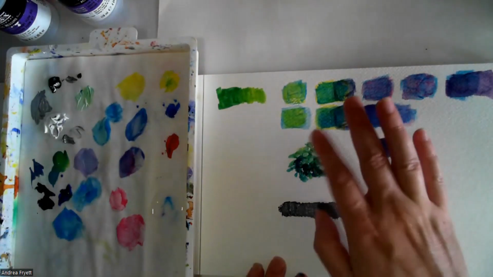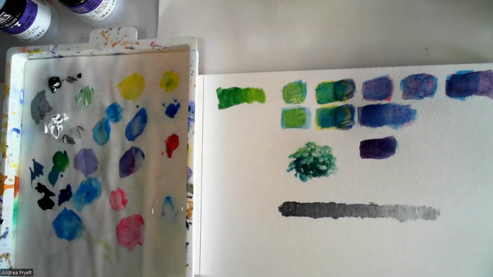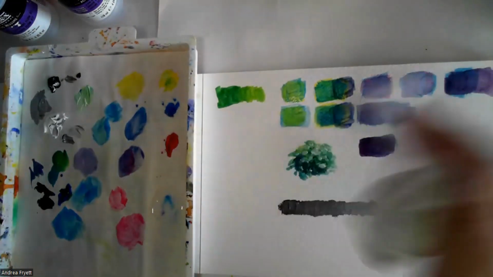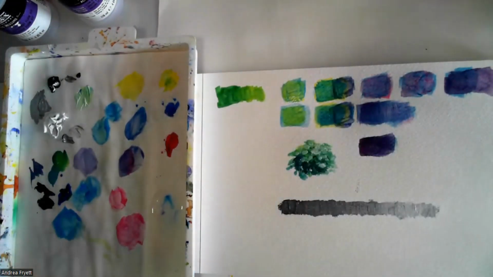And I will let that dry. This is still a bit wet to the touch, so I'm just gonna wait. Sometimes you can just dab it if it's too thick. I wouldn't suggest this necessarily on an actual painting, just be patient, but because it's just a demo, we can do that.